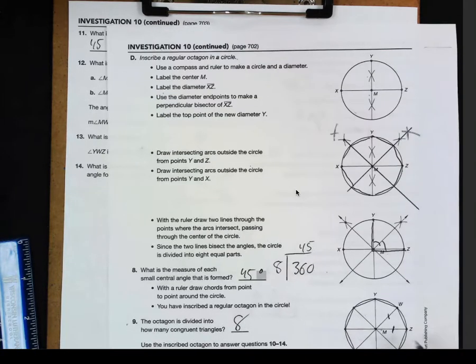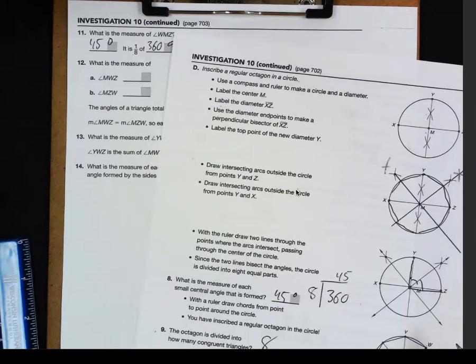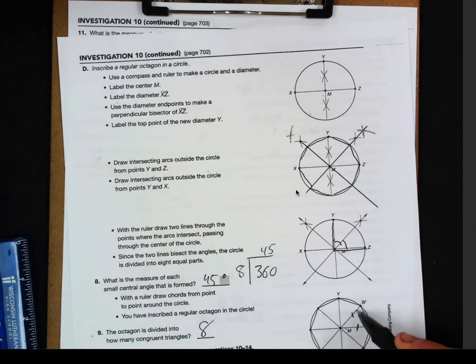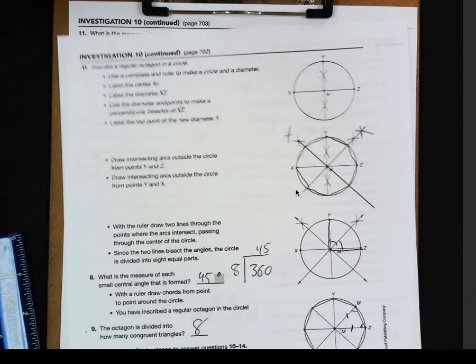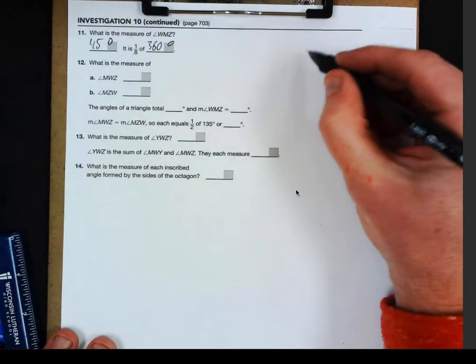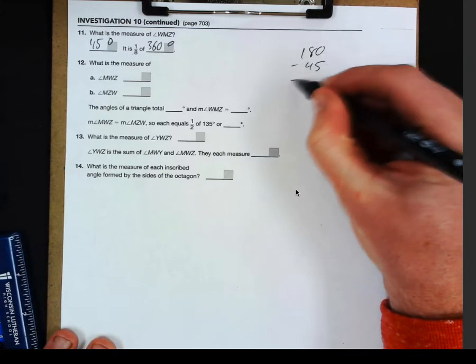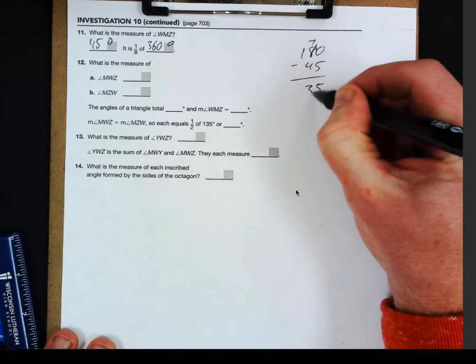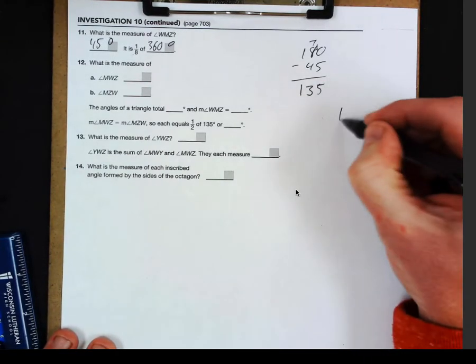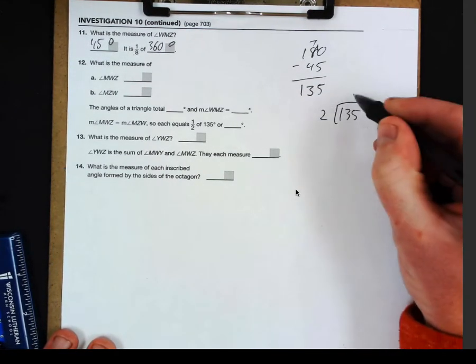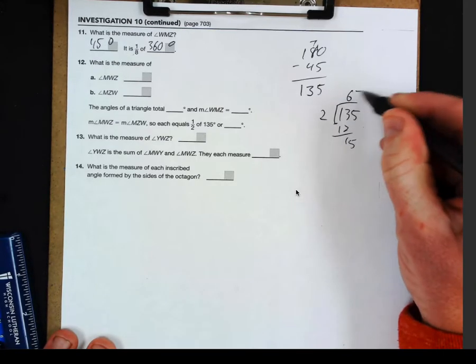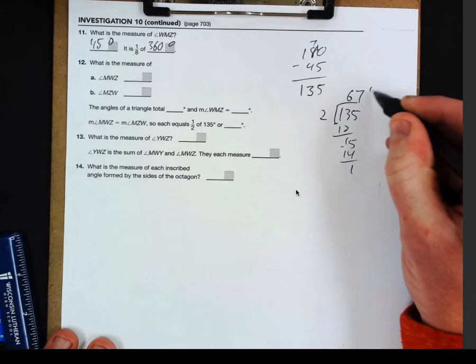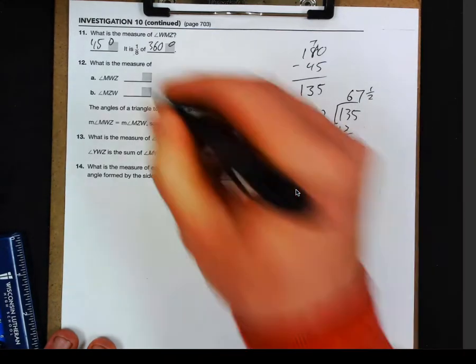What is the measure of MWZ? So now I'm going MWZ, and I'm going MZW. These guys are going to be the same length, aren't they? So triangles add up to 180. I had to use 45. So I have 180 minus 45 gives me 135. I now need to take 135 and divide it in half. That goes in there 6, which is a 12, 15 is a 7, which is a 14, gives me a 1, so I have 67.5 degrees.